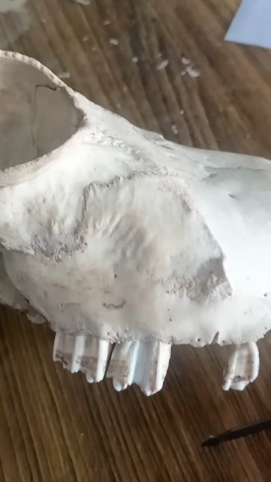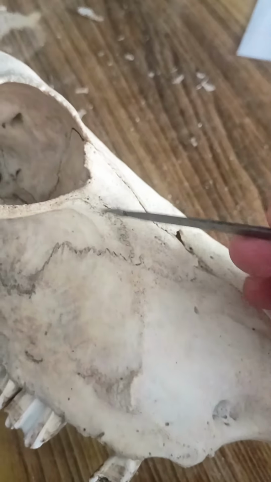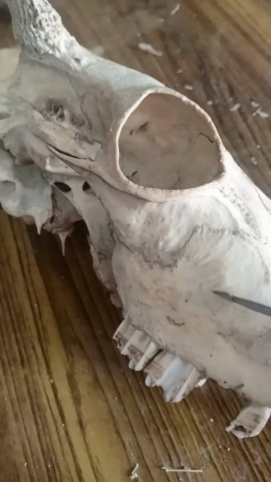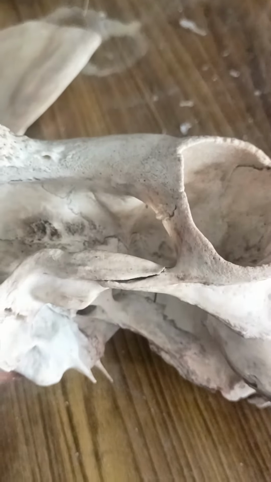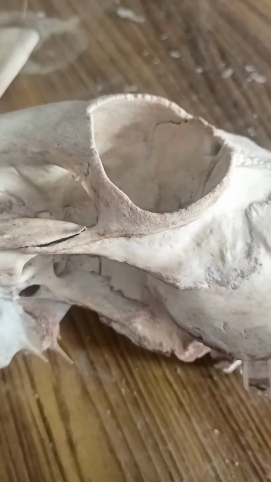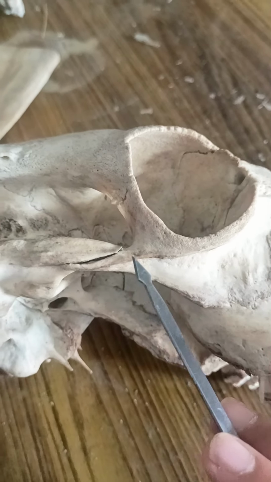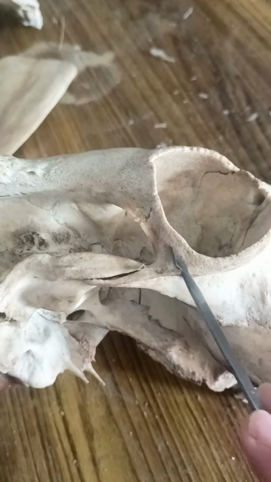Now let's study about the zygomatic or malar bone. Zygomatic or malar bones are also two in number, which is clearly demarcated from other bones by the suture, lacrimal and zygomatic, maxilla and zygomatic by this suture. And this is the body of the malar bone, and this is the temporal process of zygomatic bone, and this is the frontal process of zygomatic bone.